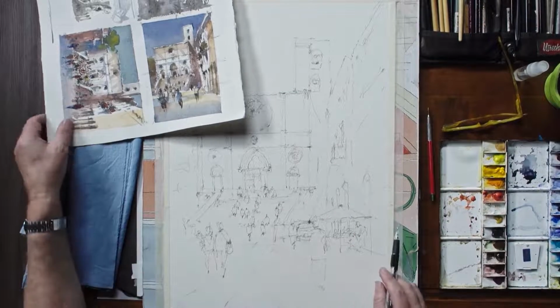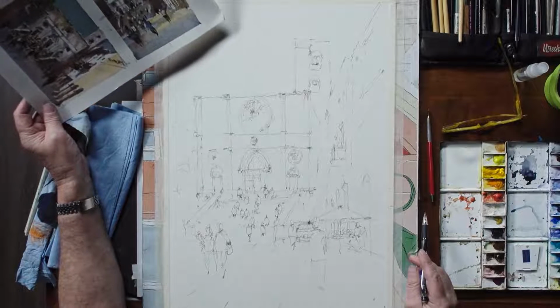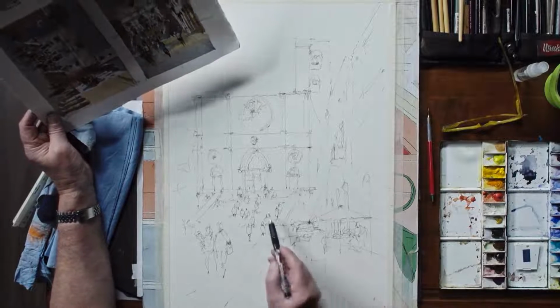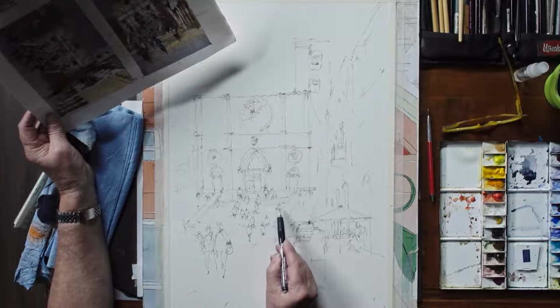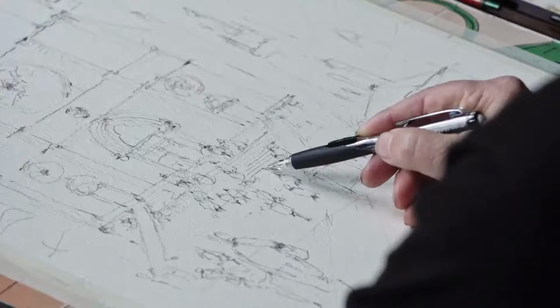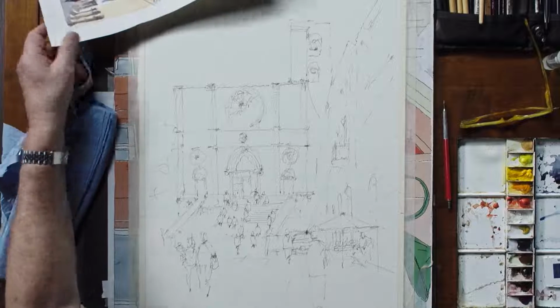Okay, I think for now, does this give us enough information to get started? I think it does. I think we might want to create some scale a little bit here just with the steps. And that's about really all you need.